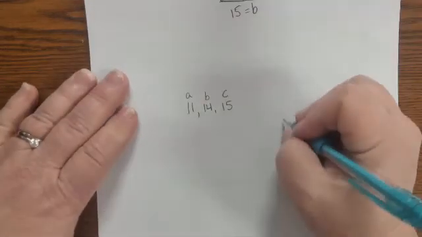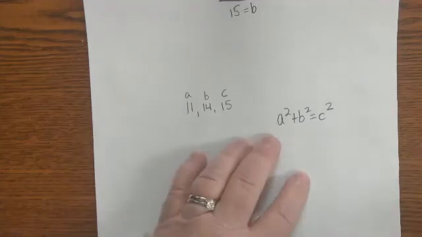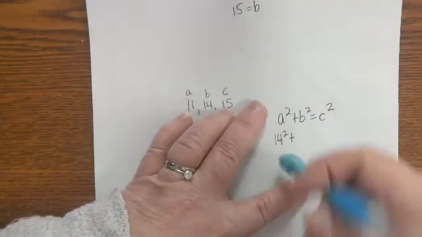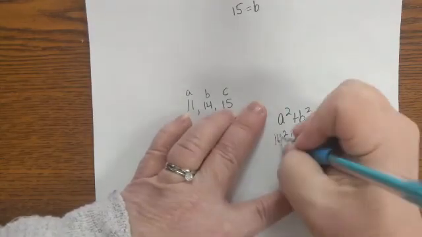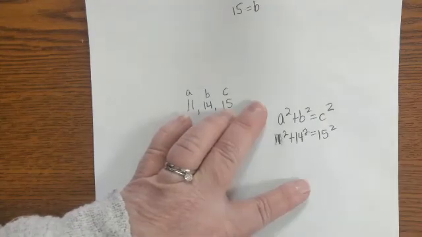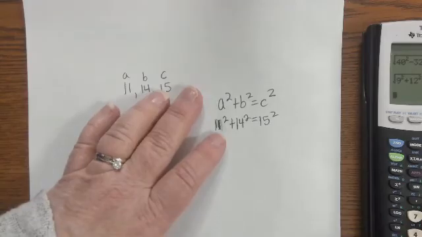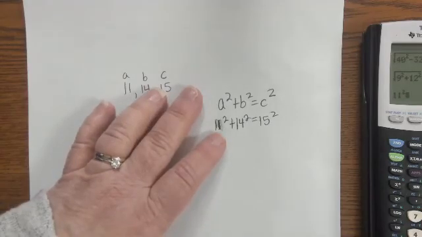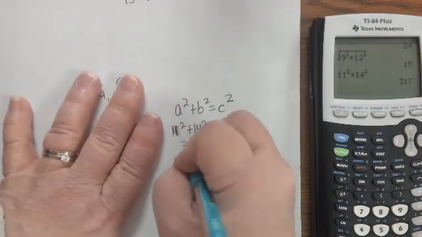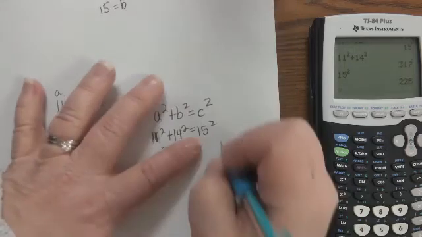So all I would need to do is do A squared plus B squared is equal to C squared. Now, put in my numbers. 11 squared plus 14 squared is equal to 15 squared. So let's do this. 11 squared plus 14 squared is what? 317. And that is supposed to equal 15 squared in order to be a right triangle.